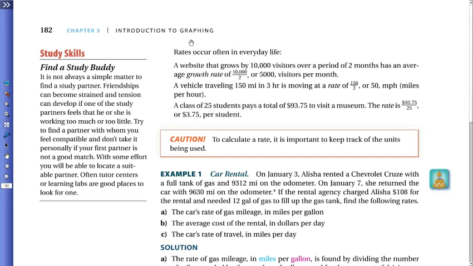Okay, so let's look at rates that we run into all the time. A website that grows by 10,000 visitors over a period of 2 months has an average growth rate of 10,000 over 2, or 5,000 visitors per month. If you put a 1 in front of that month, you'd say visitors per 1 month, or this fraction simplifies to 5,000 over 1. Most of the time we express rates with the denominator of the fraction being 1, and I think that's why it's easy to forget that they're really a fraction.